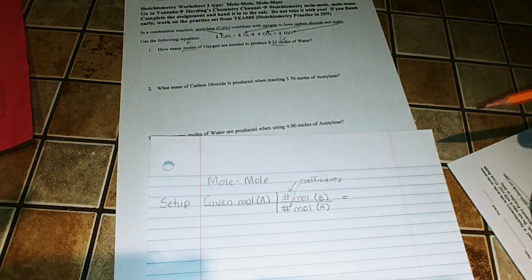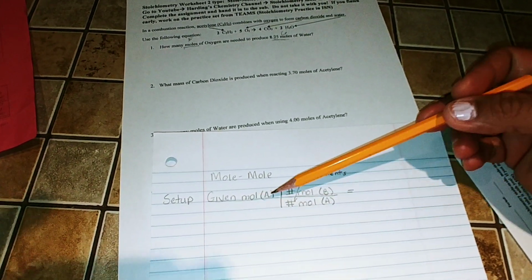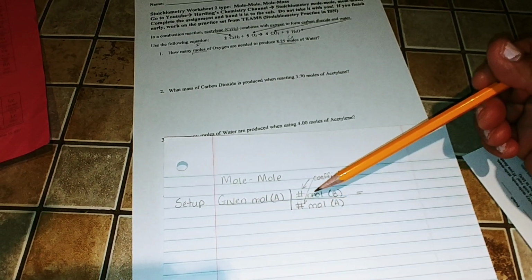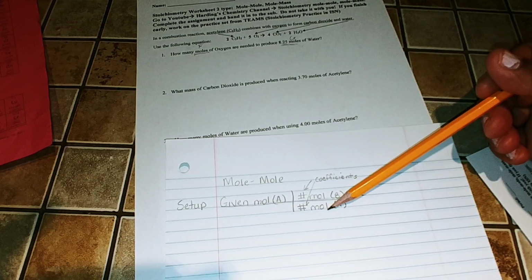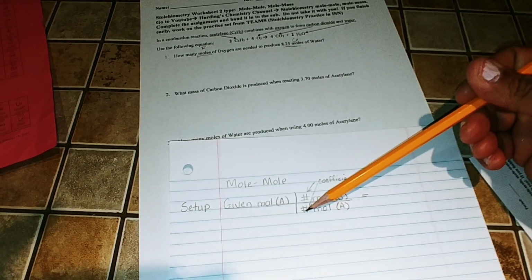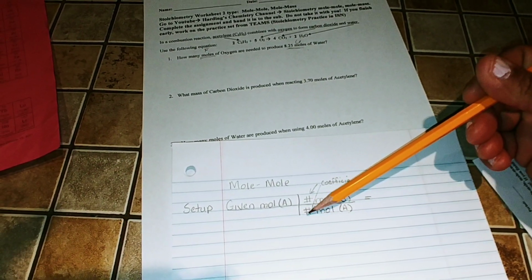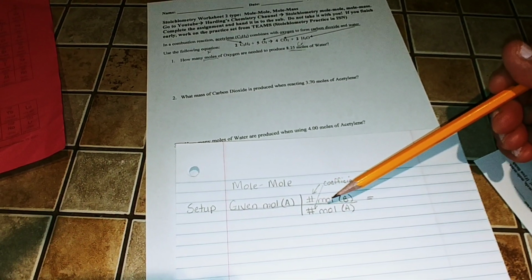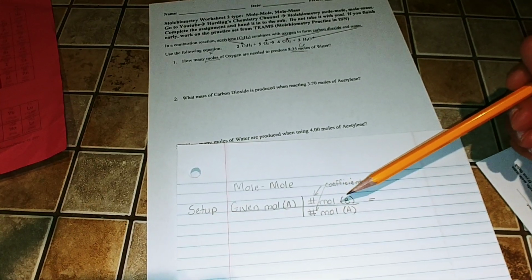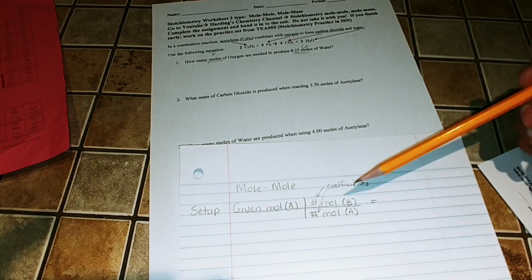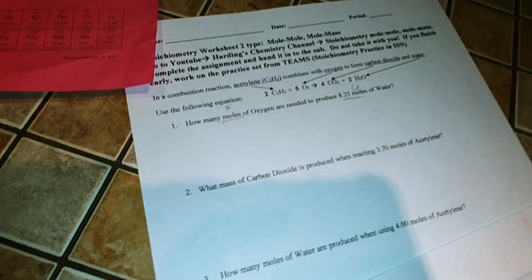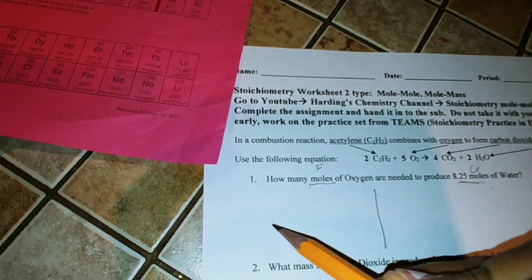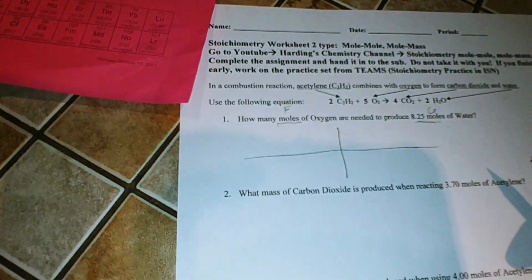As you look at your foldable, you'll see that your setup looks something like this, where it says a given moles of A, and diagonal you're going to have the number of moles of A, where that pound symbol is referring to the coefficients, and then right on top it's going to be the coefficient for the moles of B, which is the substance that you're trying to find. I'm going to get started by drawing the dimensional analysis chart.